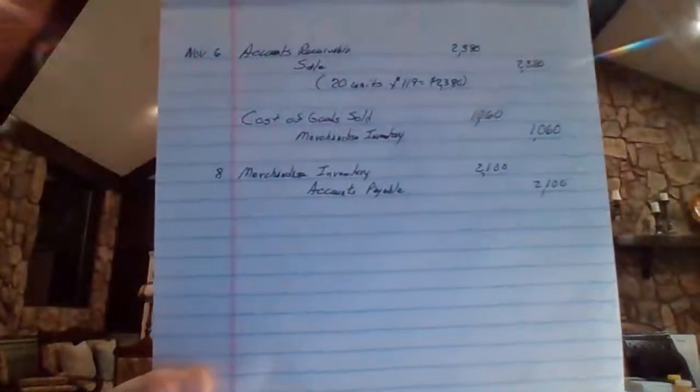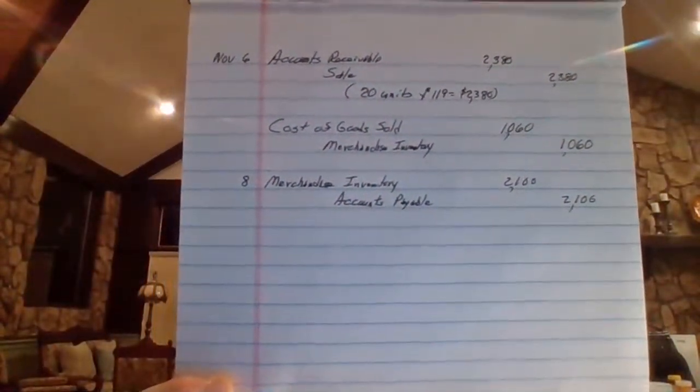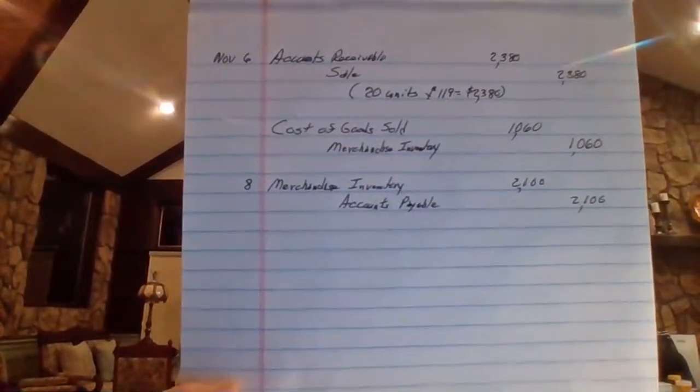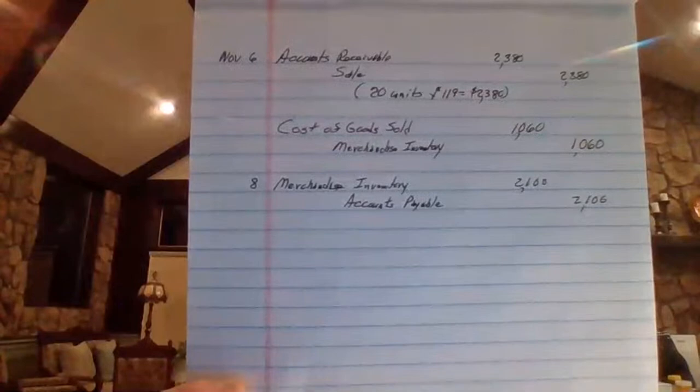30 putters at $70 each, be $2,100. Again, you could get that from the grid, but I remember that it was 30 putters at $70 a putter, $2,100. On the 17th, we had a sale. So accounts receivable gets a debit. Sales or sale revenue gets a credit.